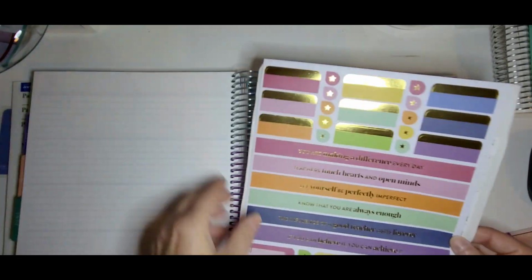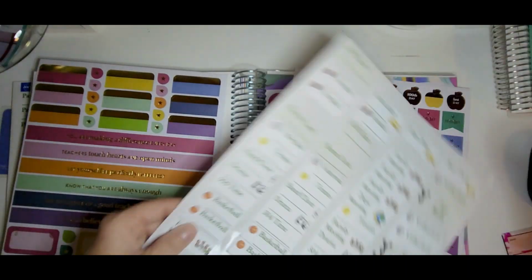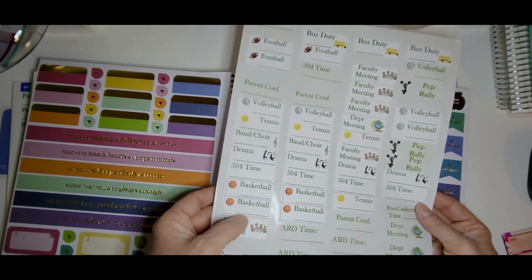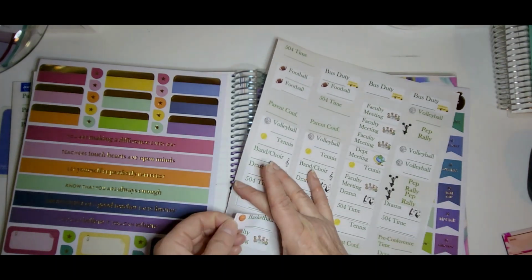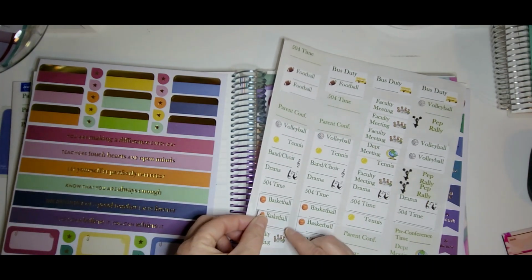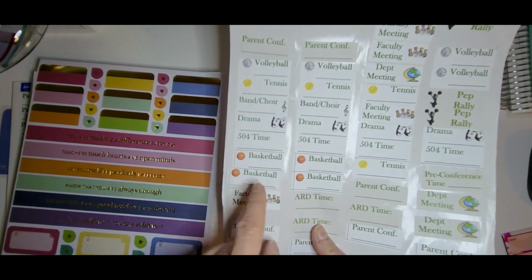So these are the EC ones that came with it. These are some of my leftovers from last year. Last year I did them on the white sticker backs. And so you can see the difference. This is a white sticker back here versus the clear. This is a clear one and this is a white one.